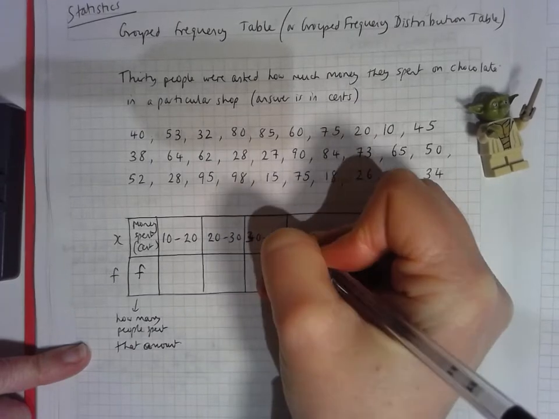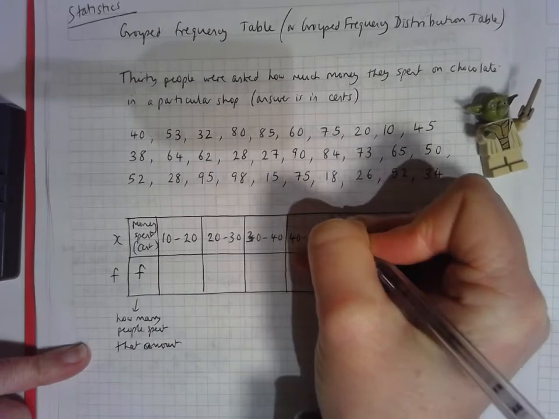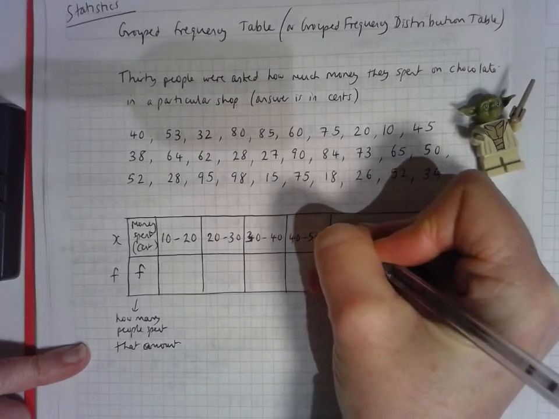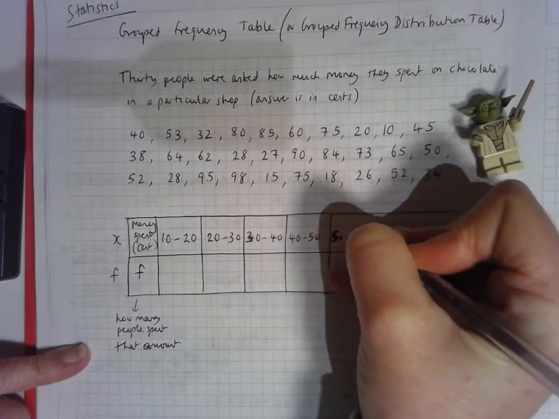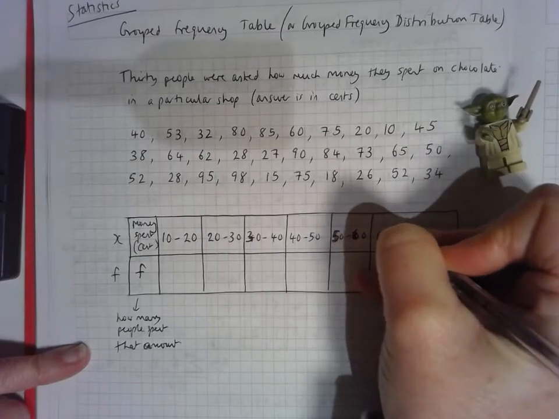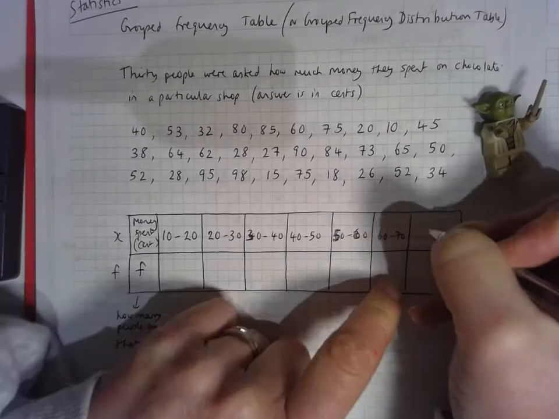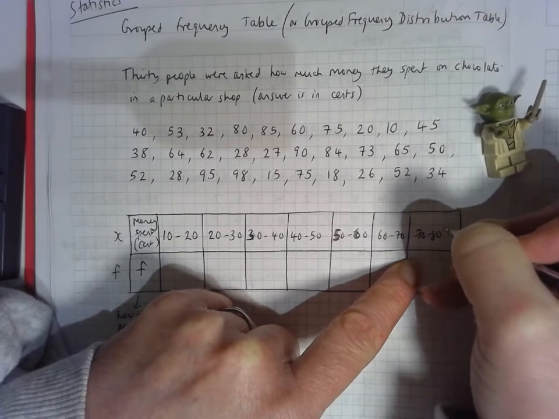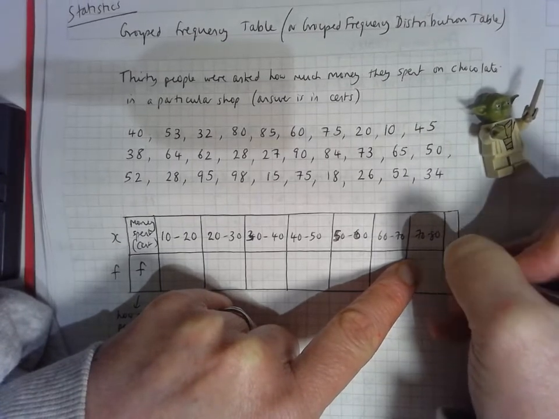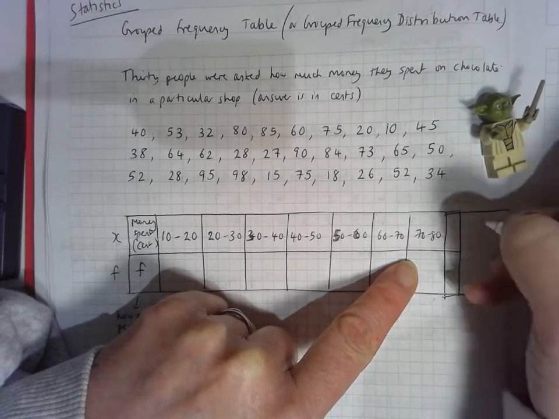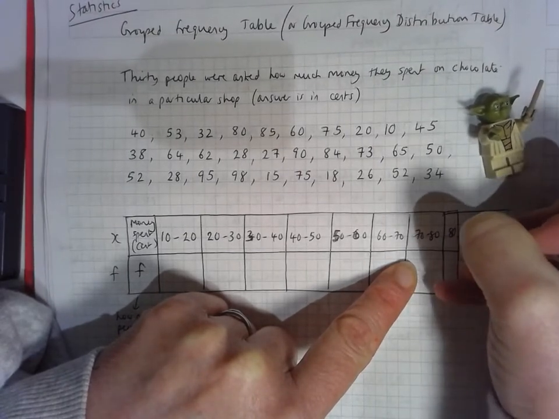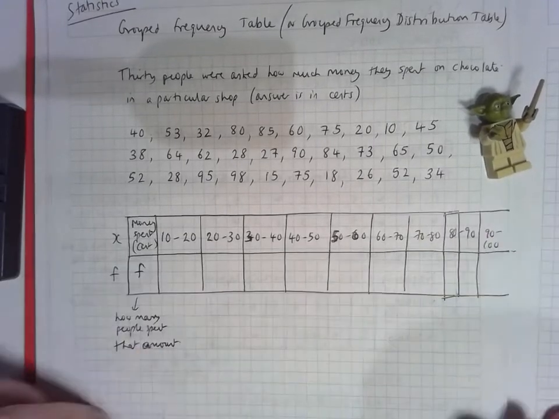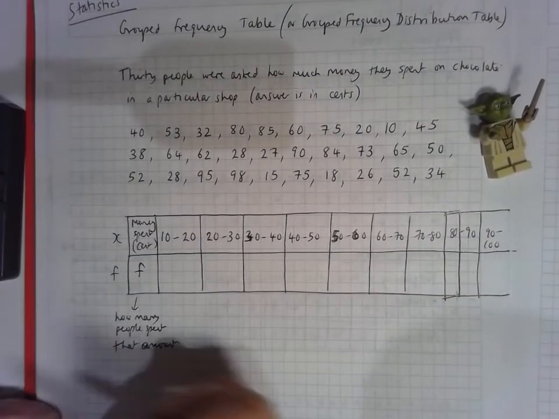Now that I have it all going up in tens, I may as well keep it going up in tens. 50 to 60, 60 to 70, 70 to 80, and let's say I'll have to squeeze this in, 80 to 90 and 90 to 100. Forgive that badly drawn bit there.